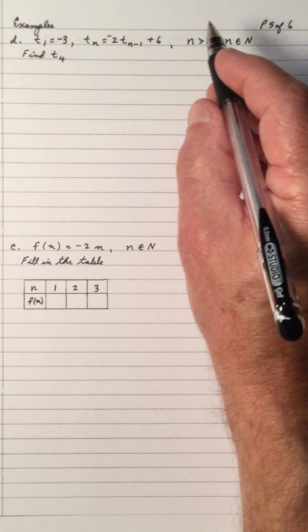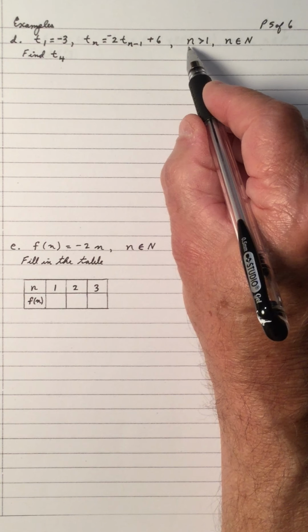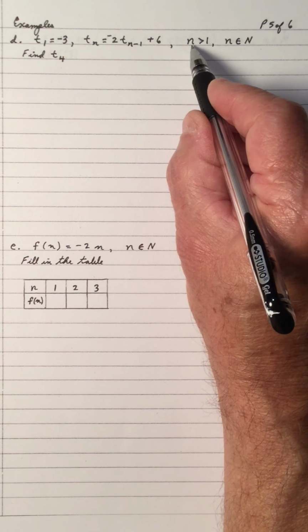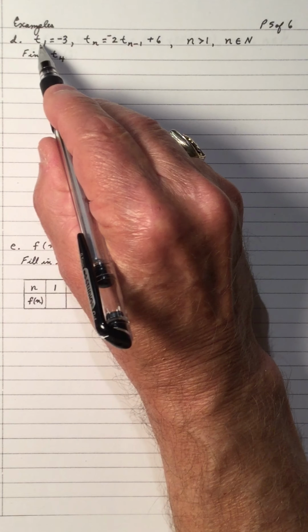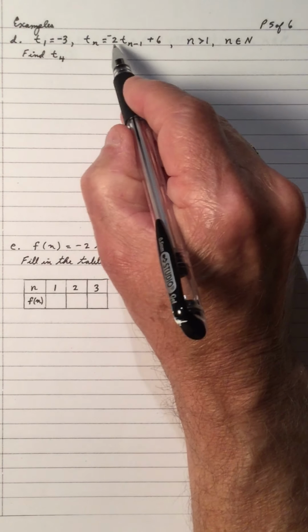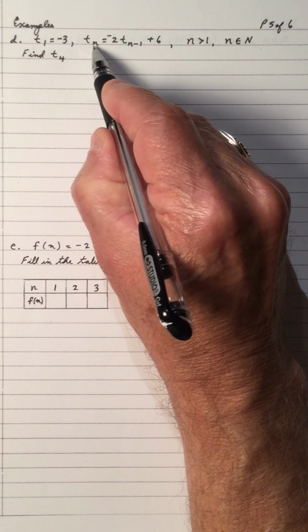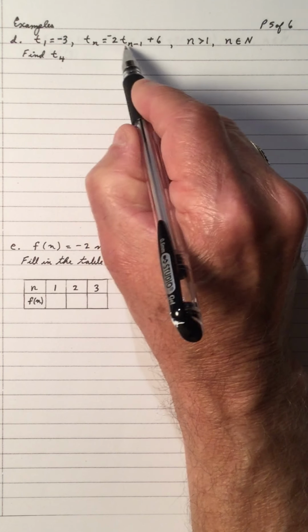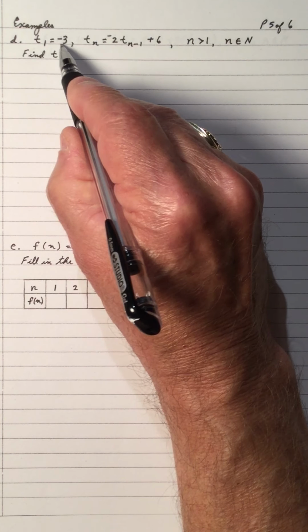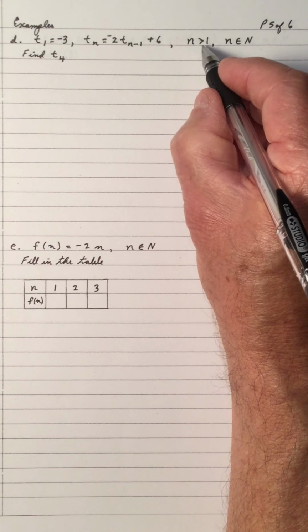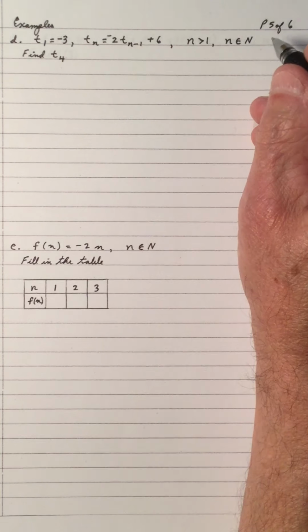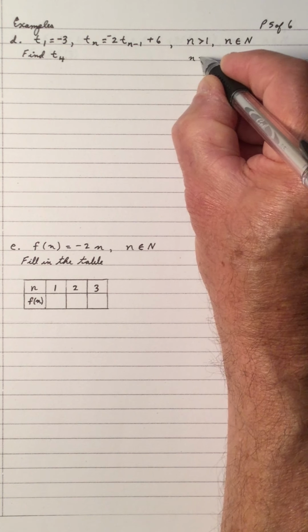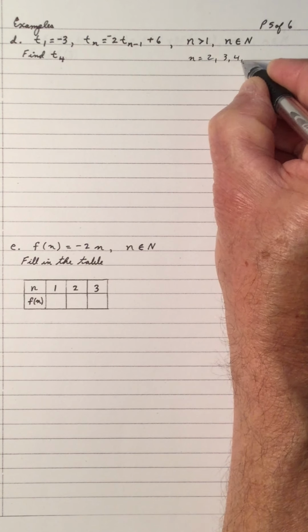And you might say, well, what's going on? Well, first of all, we have to obey that n has got to be greater than 1, and n belongs to the integers. Now, why do we say n is greater than 1? Because T1 is already here. So I can't put a 1 in this expression, because if I put a 1 in, T1 is going to be negative 3. So I have to put n greater than 1. That means I have to do n is 2, so I'm looking at n is 2, n is 3, n is 4, and n is 5.